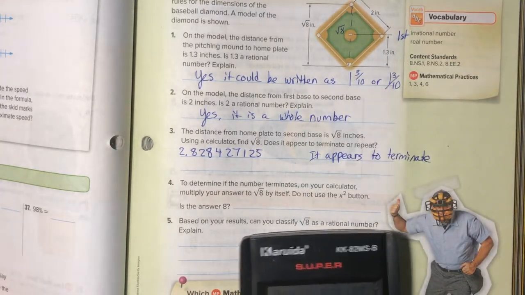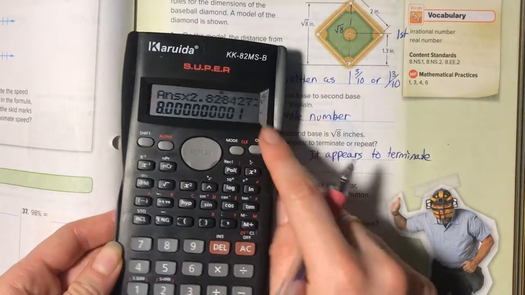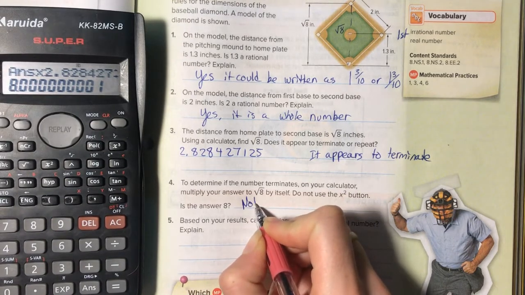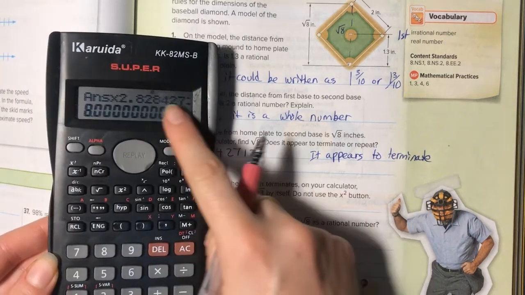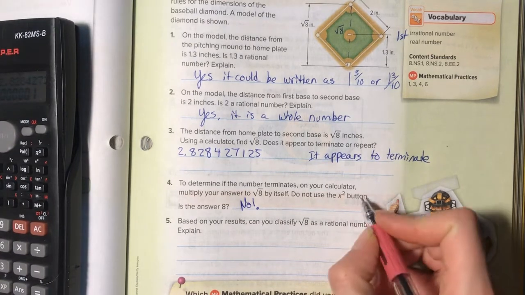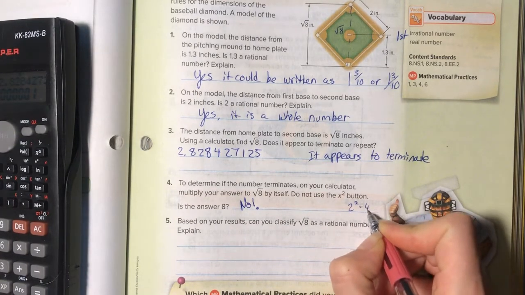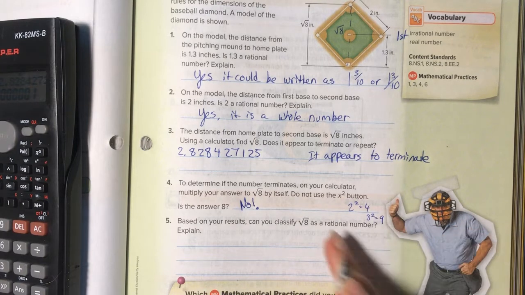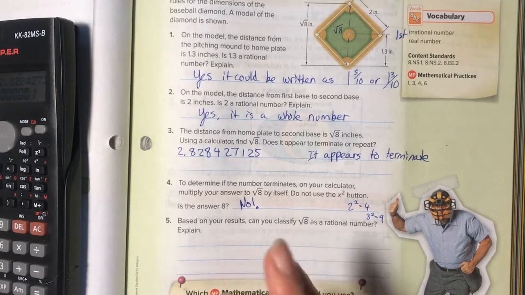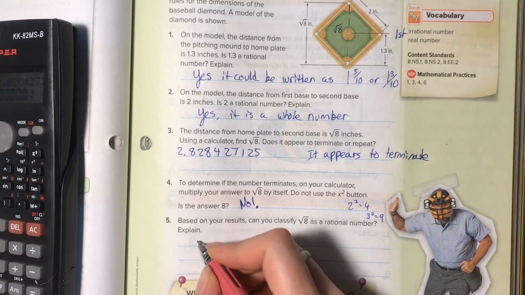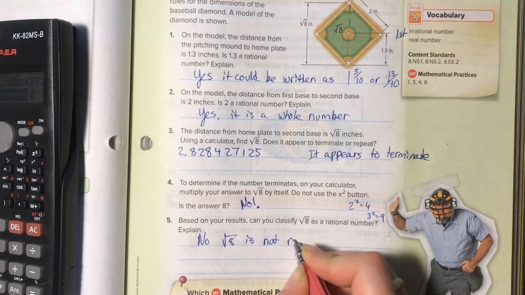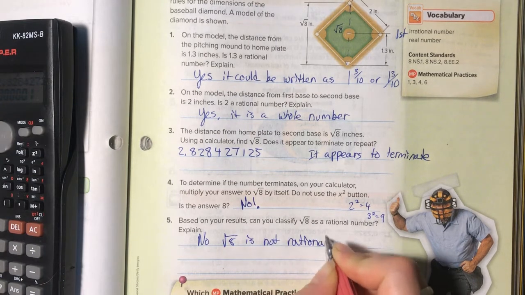So I do not think that this is a terminating decimal. No. This is not a terminating decimal. It's not a perfect square. Think about it. 2 squared is 4. 3 squared is 9, right? So square root of 8 is not a terminating decimal. It's not rational. So no, square root of 8 is not rational.